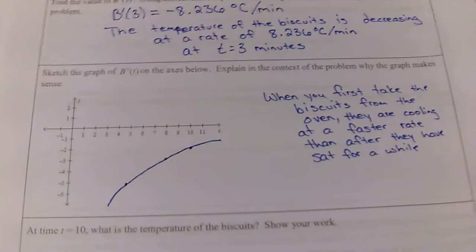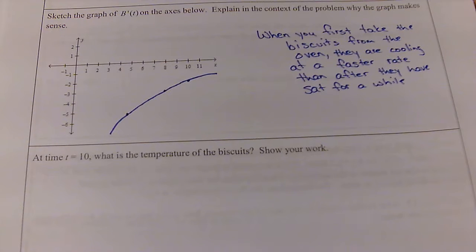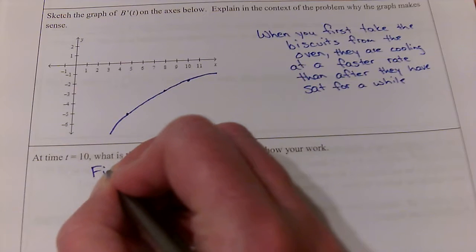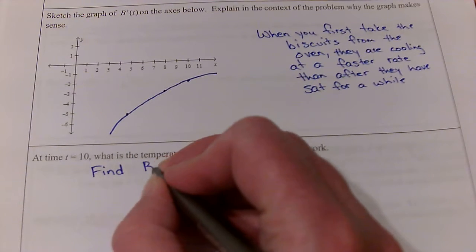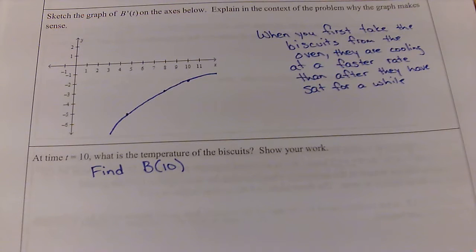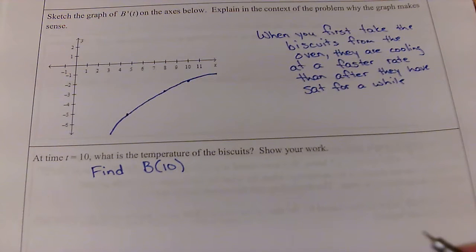Okay. The next question asks about the temperature of the biscuits at time 10. So they're wanting us to find B of 10. But I don't know how to do that. I don't have that function. I mean, I could try taking the antiderivative, but there's so much going on.